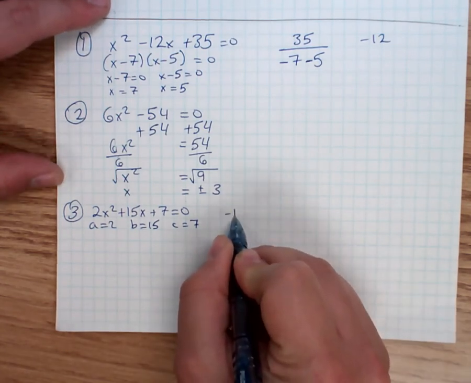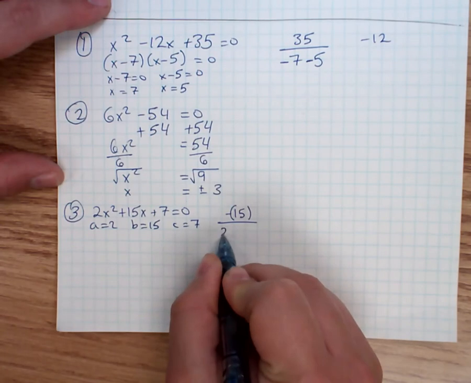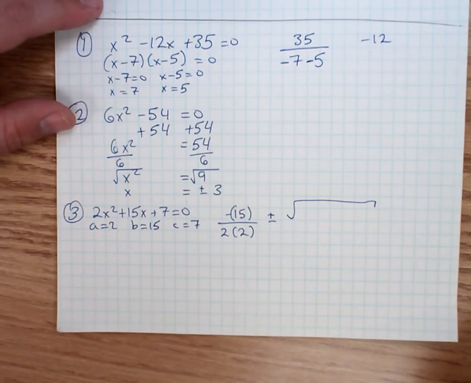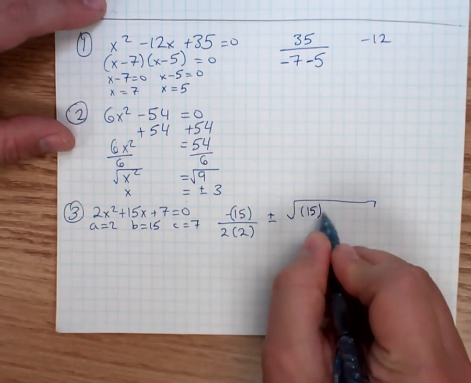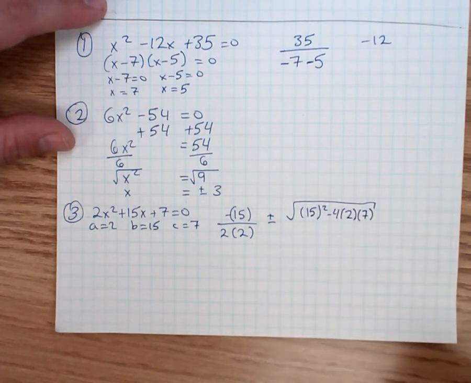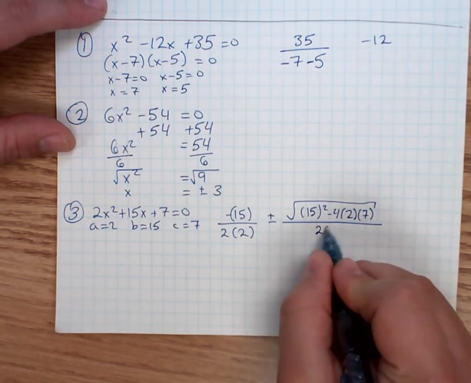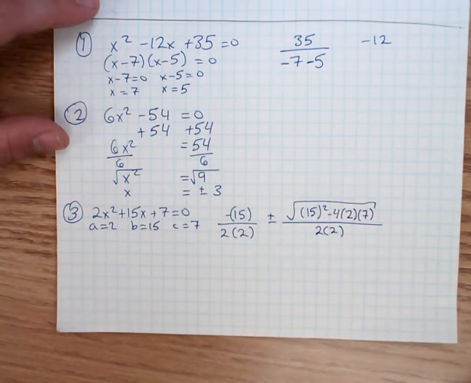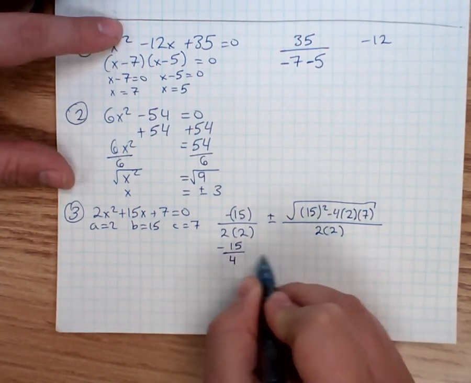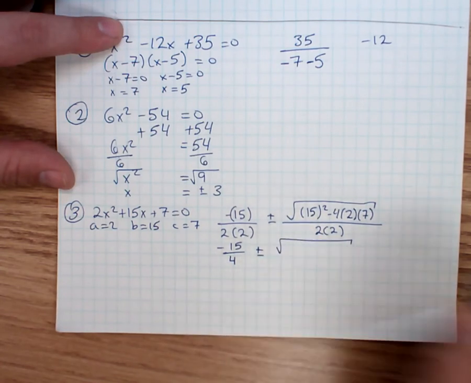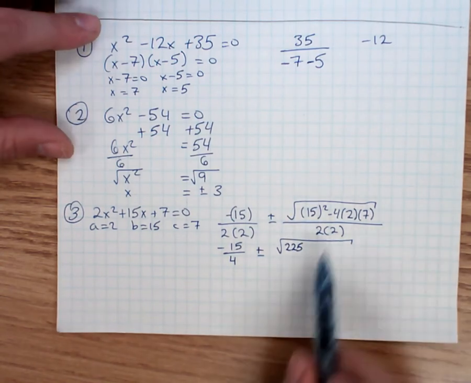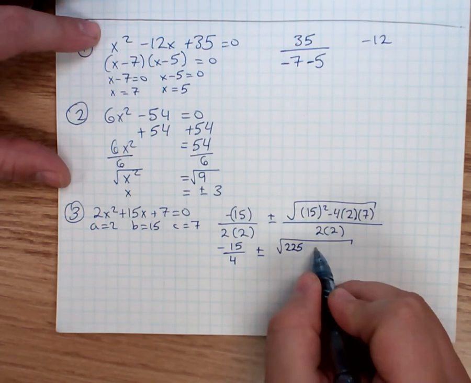So let's see, I have negative 15 over 2 times a, which is 2, plus or minus the square root of b squared, so 15 squared, minus 4 times a, which is 2, times c, which is 7, divided by 2 times a, which is 2. You start simplifying. I have negative 15 over 4. Underneath my square root, I should have 15 squared is 225. 4 times 2 is 8, times 7 is 56.